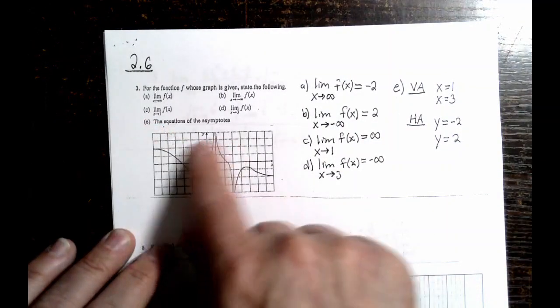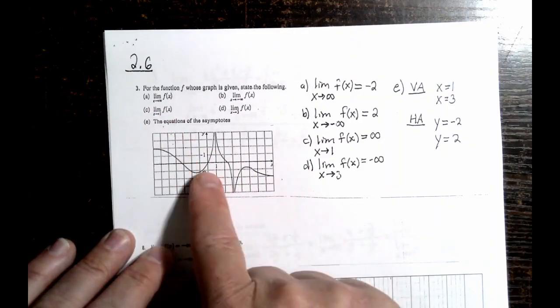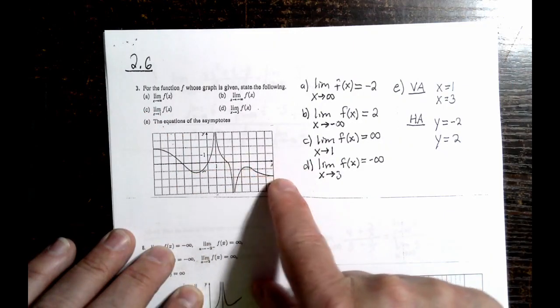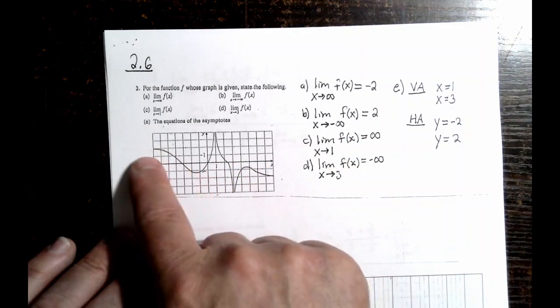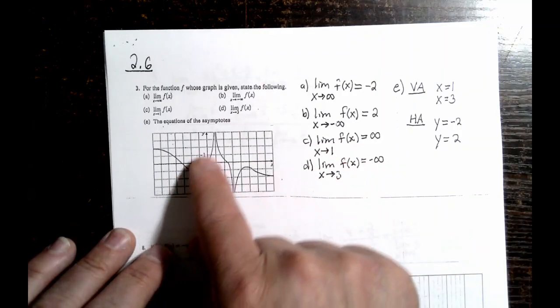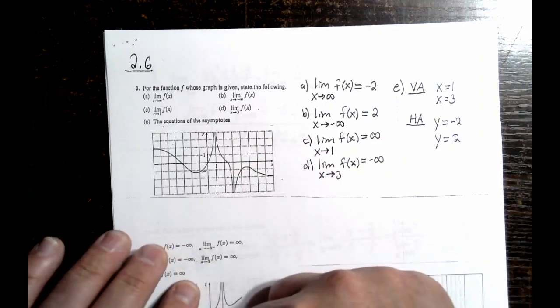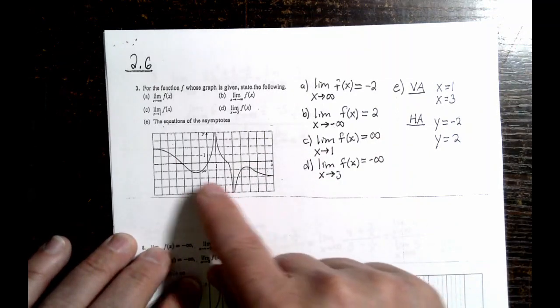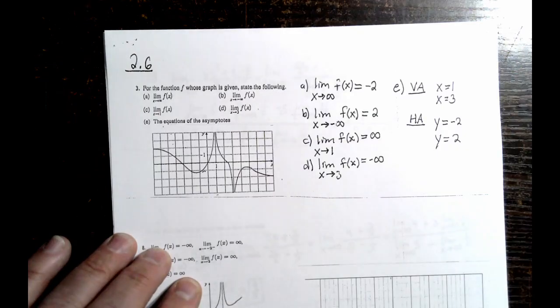So they say use the graph below to figure out the limit as x approaches infinity. Well, if you go up to infinity, you're approaching minus 2. If you go to minus infinity, you're approaching positive 2. What's happening at 1? Well, in both directions, both sides, it goes up to infinity, so you can say it's infinity. At 3, they both go to minus infinity, so you can say it goes to minus infinity.